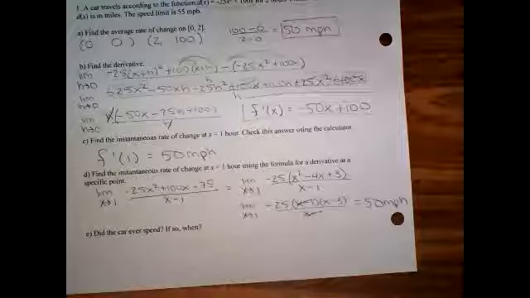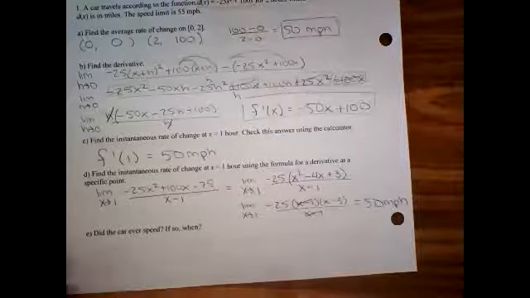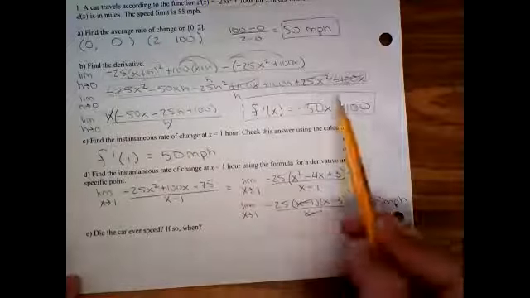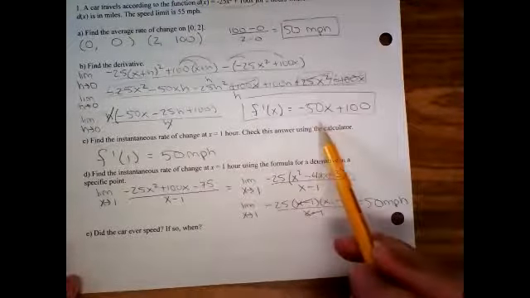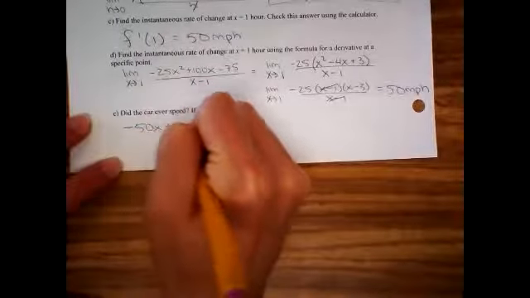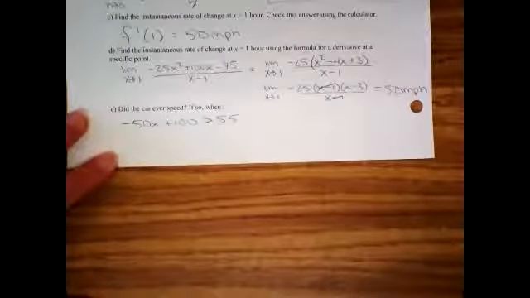Okay. So did the car ever speed? Well, what did we say the speed limit was? 55. So we're going to take the instantaneous rate of change, that's this right here, negative 50x plus 100, that's our derivative, and set it greater than 55, and see if that instantaneous rate of change, like the speed that it was going, was ever above 55.